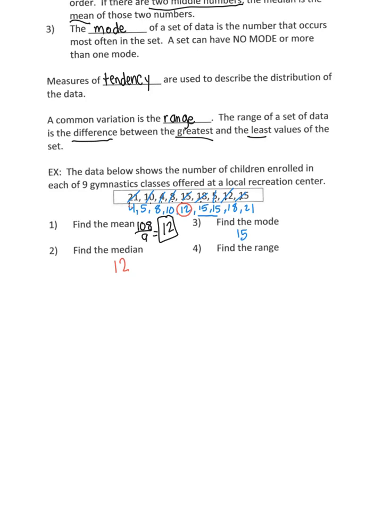Then finally, find the range. In order to find the range, I need to take my largest number minus my smallest number. So that would be 21 minus 4, which gives me 17. So there's 4 different ways that we can find the center of our data.